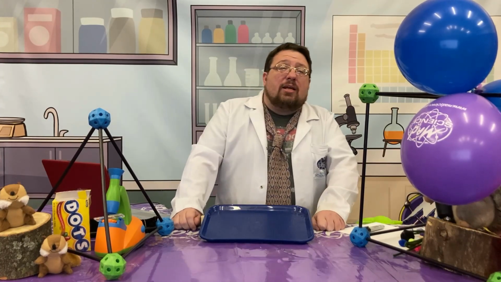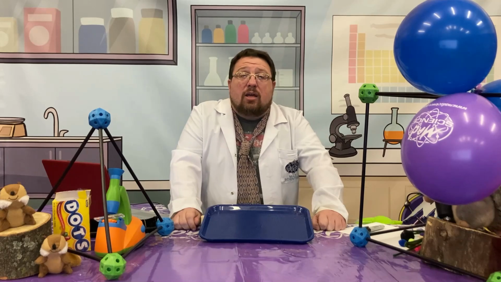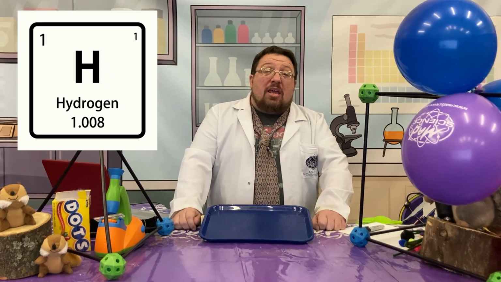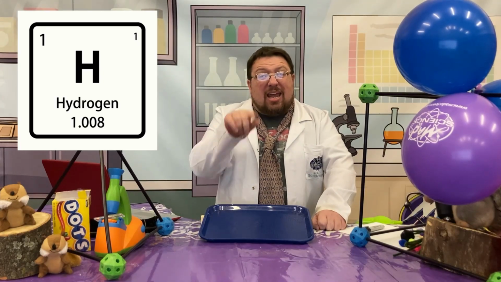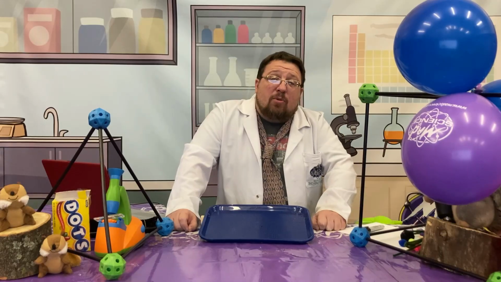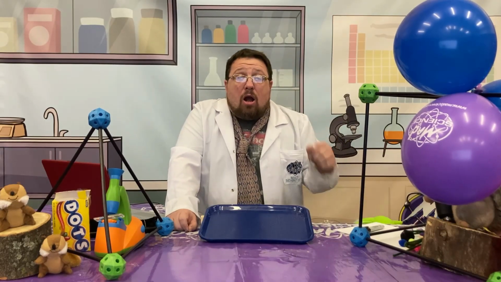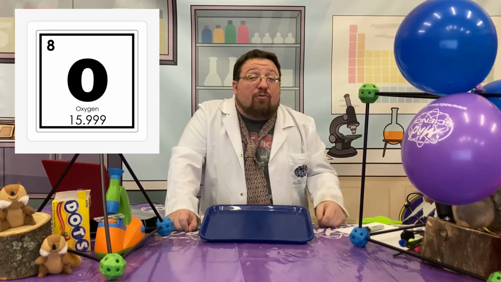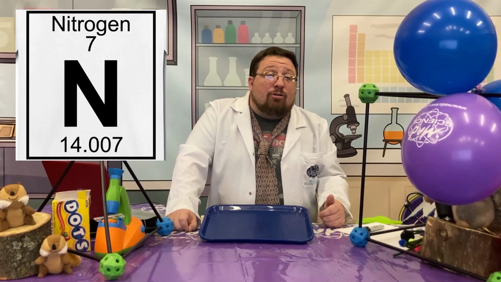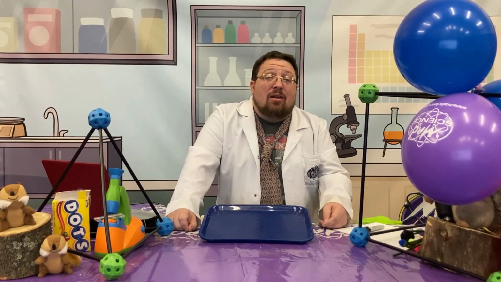And each element is designated by a special chemical symbol. The most common element that we see on the periodic table of elements is called hydrogen. We make sure that we know we're seeing a hydrogen element by a gigantic H. But some of the other most common elements besides hydrogen are oxygen, which is made from an O, carbon, which is made from a C, and nitrogen, which is made from an N.